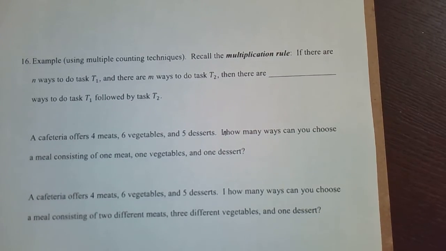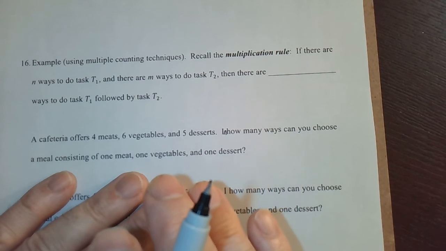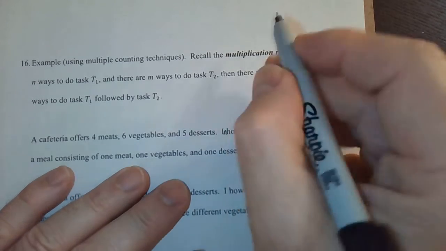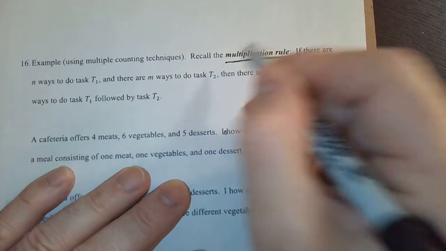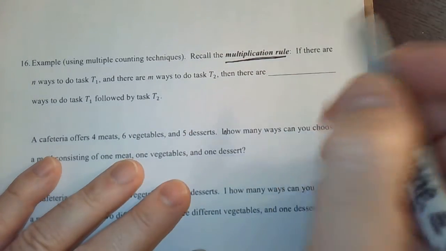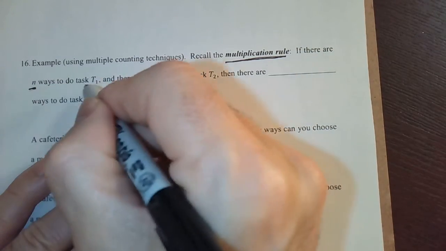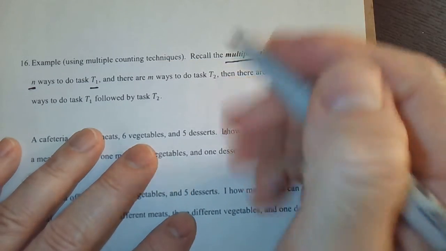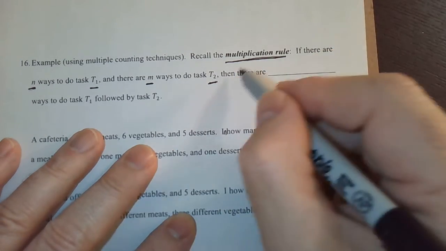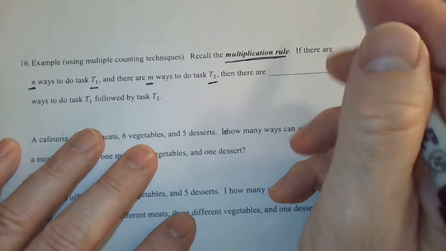Okay, so in this next example, we're going to warm up a little bit, but it's going to combine some stuff that we've done in previous videos, actually previous sections. So recall the multiplication rule, where you have a bunch of tasks, task 1, task 2, and so on. We'll just review it for 2 tasks. If there are n different ways to do task 1, and there are m different ways to do task 2, then there are blank ways to do task 1 followed by task 2.